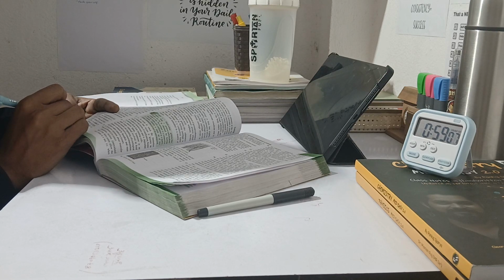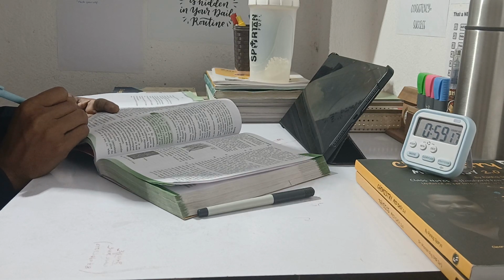Serotonin and melanin are released by the intermediate lobe of the pituitary gland.